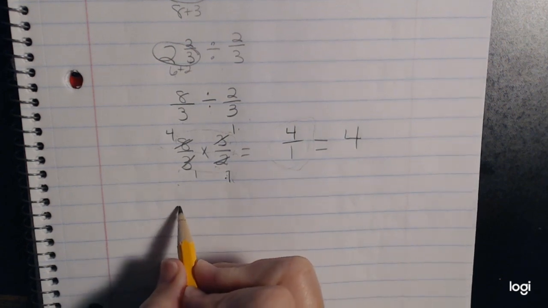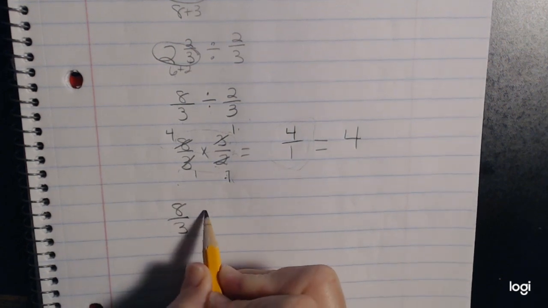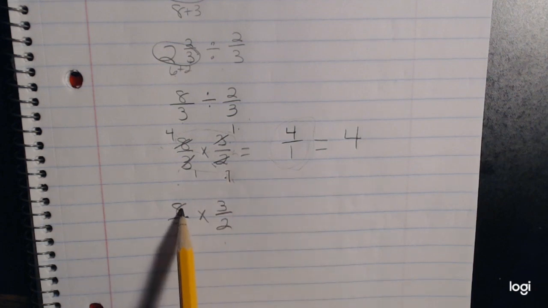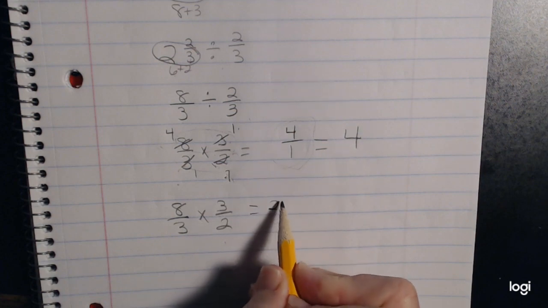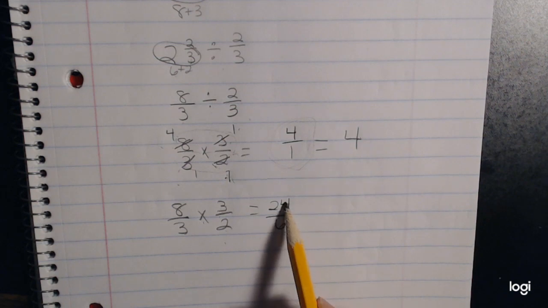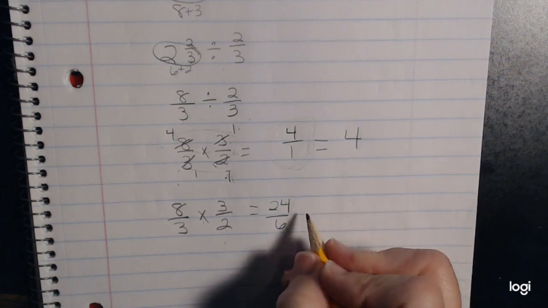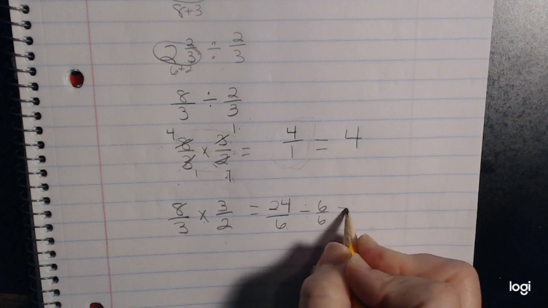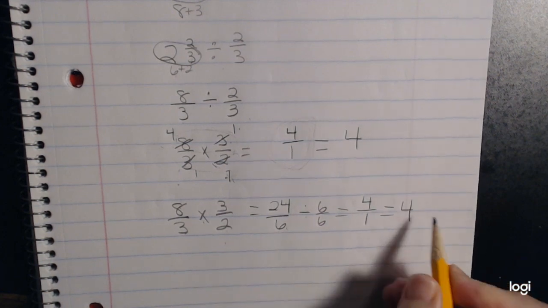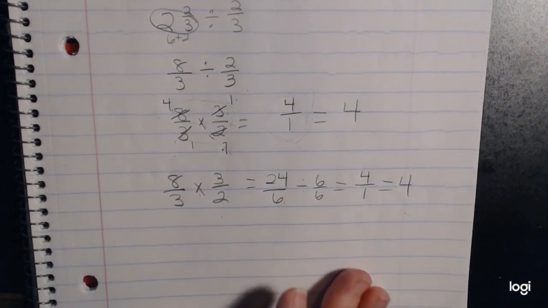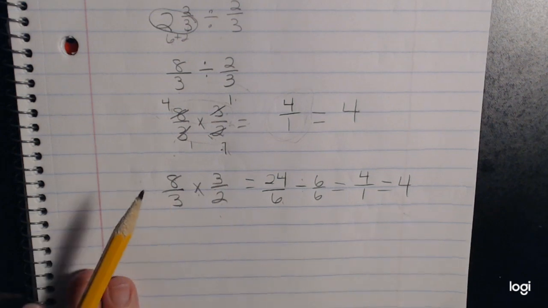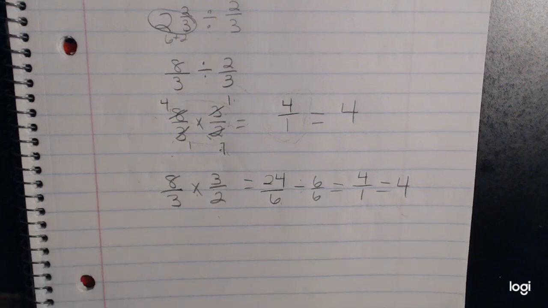Now, what if you're somebody that doesn't know their facts? So you had this was the problem, and so you just did 8 times 3 is 24, and 3 times 2 is 6. What is 24 divided by 6? They both have common factors here of 6. My answer is 4/1, which equals the same answer. Okay, so whether you know how to simplify or you don't, you still will always get the same answer.